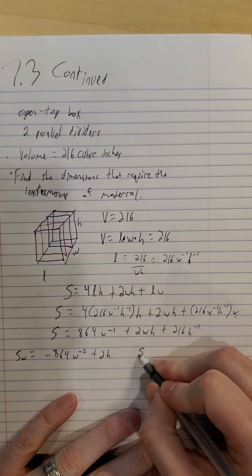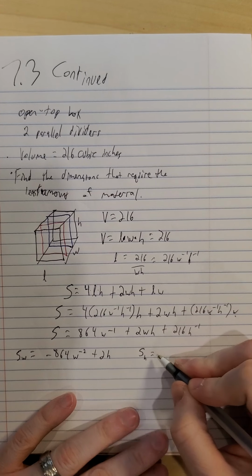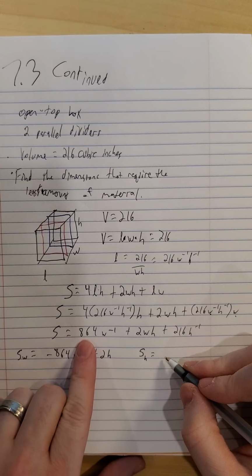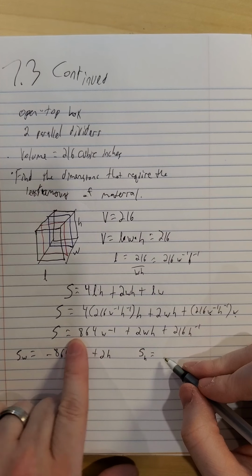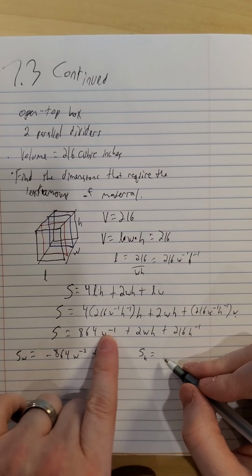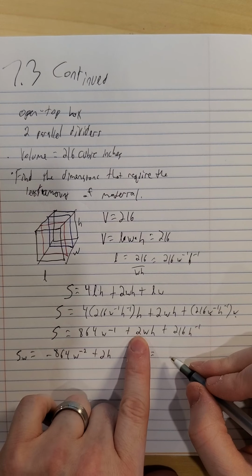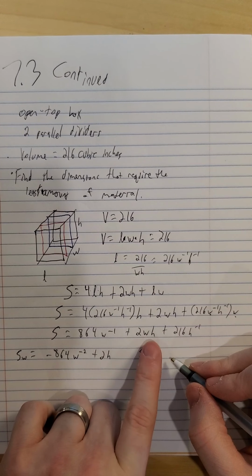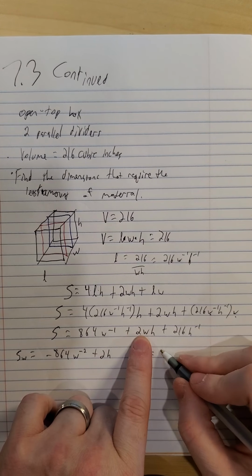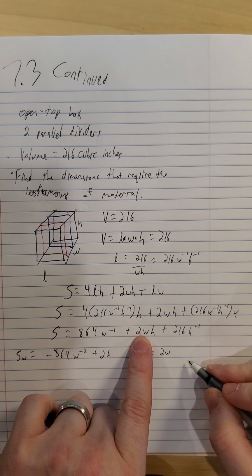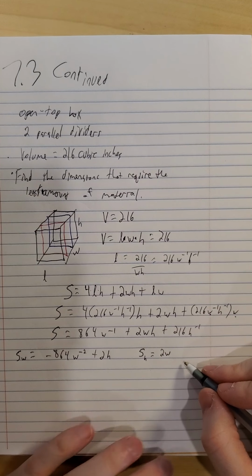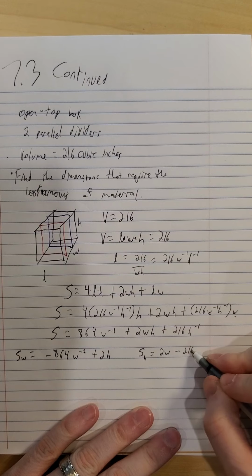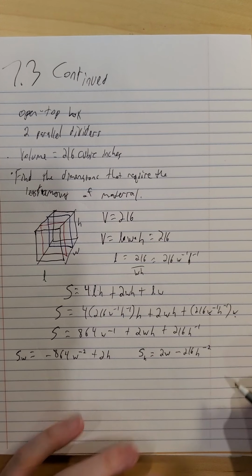We also have our partial with respect to height. So first term now drops off since there are no heights. Second term, now the height is a variable, width is treated as if it's constant, so we have a 2w. And our last term would be minus 216 h to the negative second.